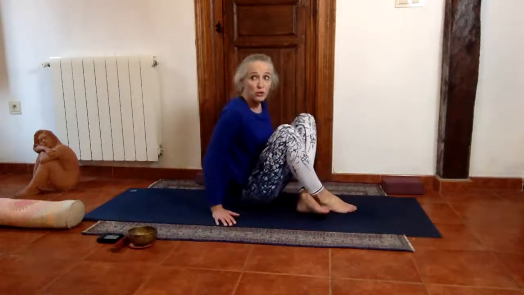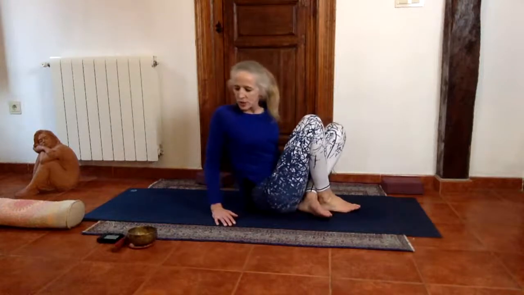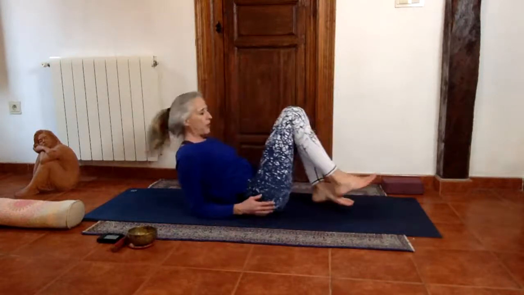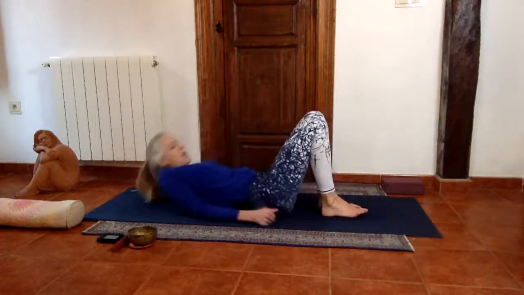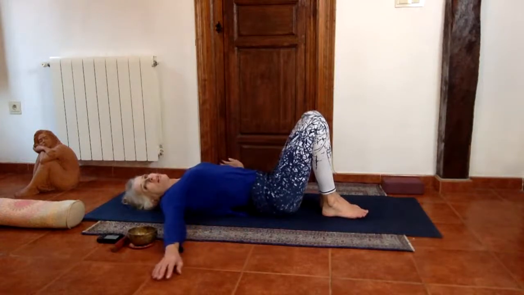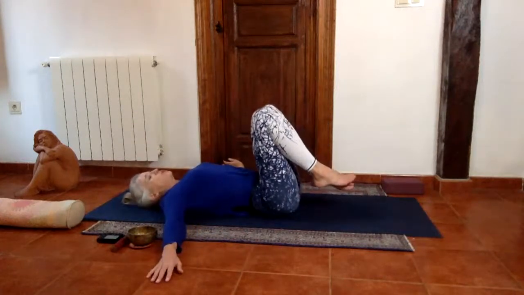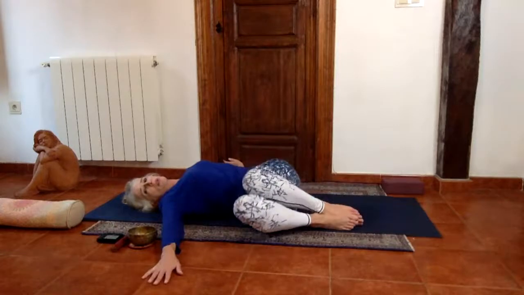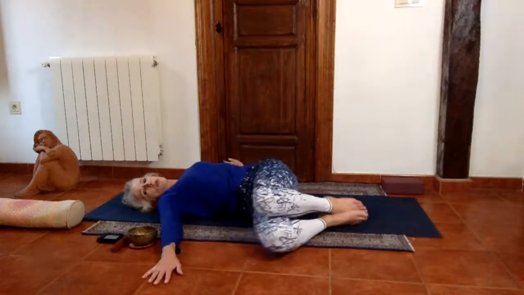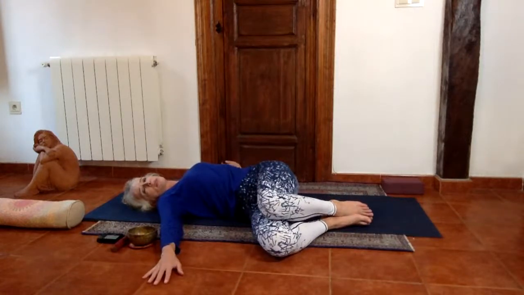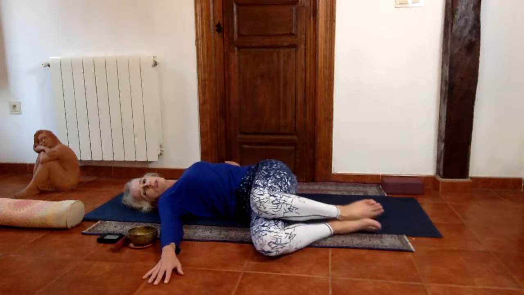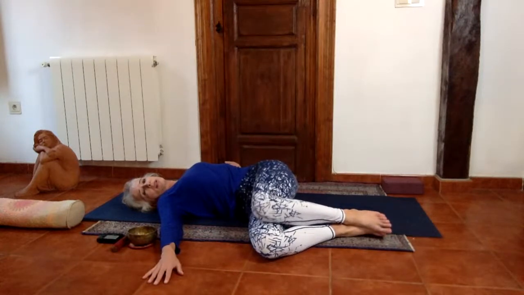So let's move now to the practice. Choose whatever option you find comfortable. And from this pose of the neutral spine, the one that I explained before, where your feet are 90 degrees, if you just have a look at how I'm doing it, if you have your knees at 90 degrees, this would be the neutral spine.